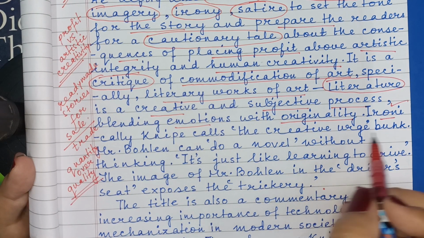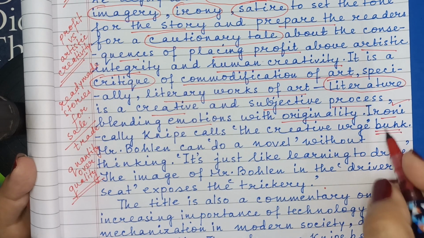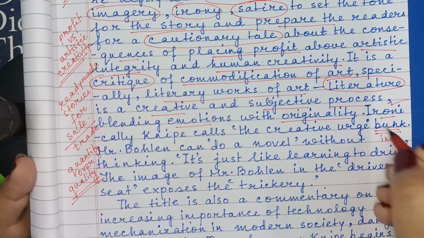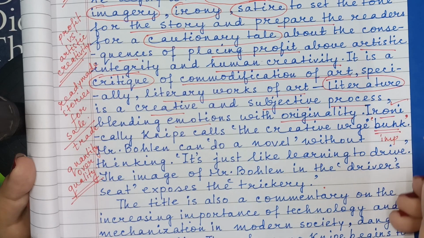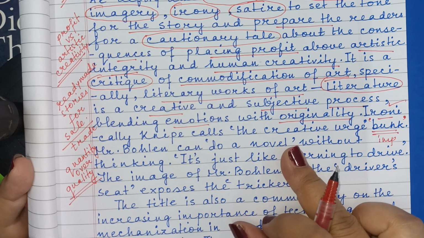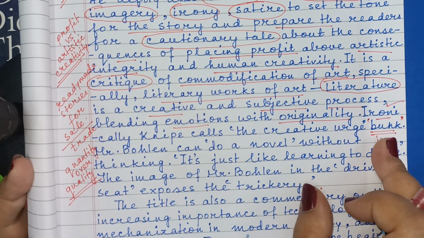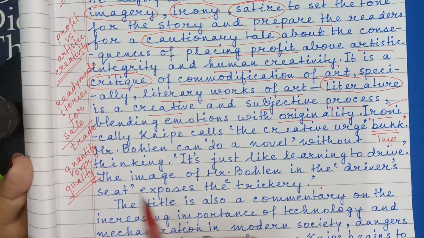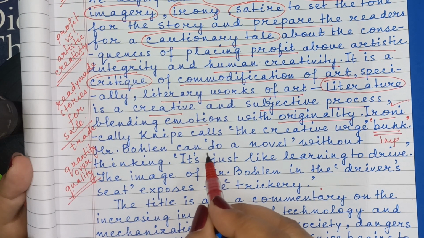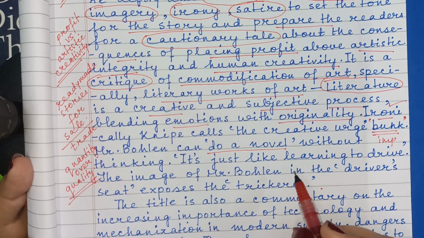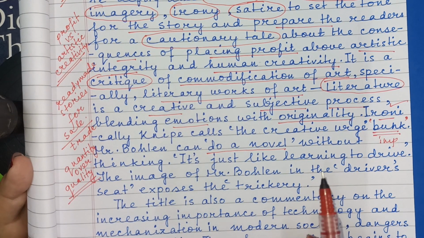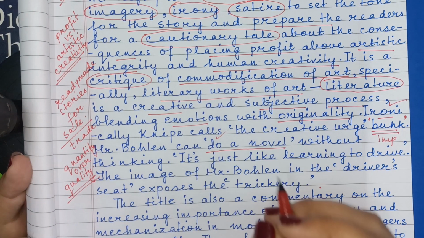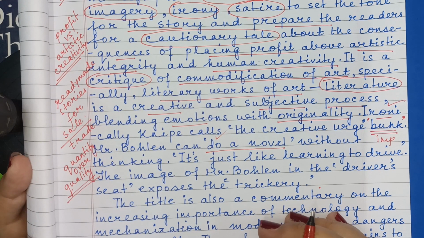Knight calls the creative urge bunk. A very important quotation, bunk. Creative urge bunk. Use this. What did Knight call the creative urge in the story? Bunk. Mr. Bolin can do a novel. Mr. Bolin is an engineer. Even he can do a novel. So, do is important. Not write a novel, but do a novel.